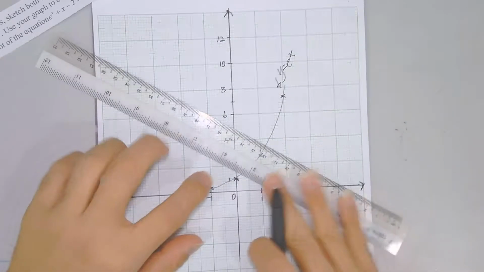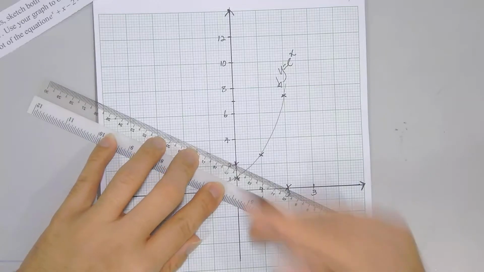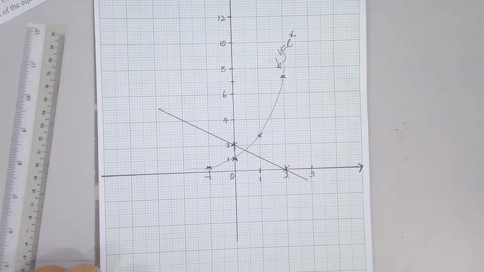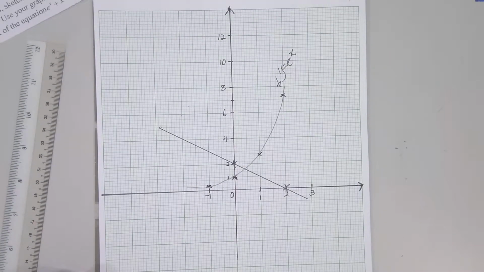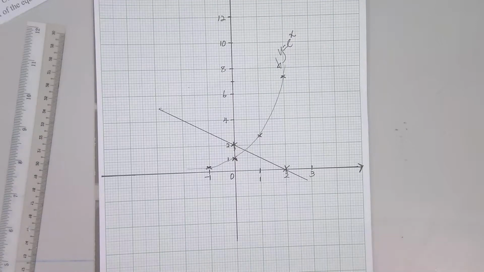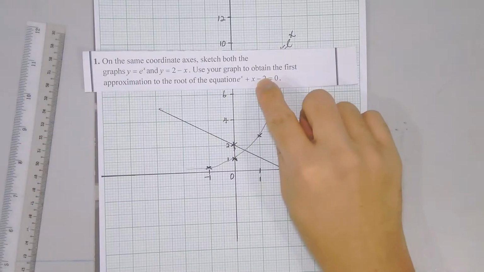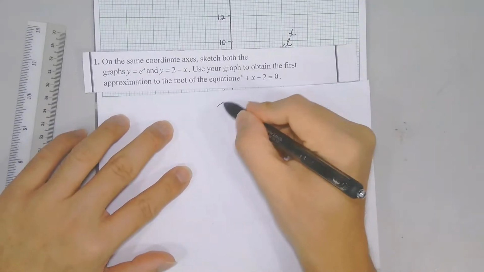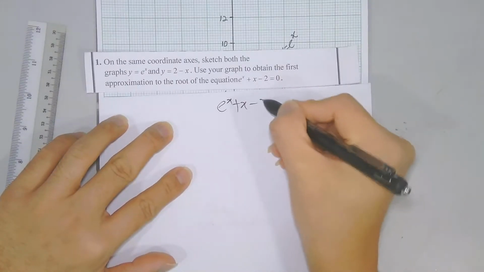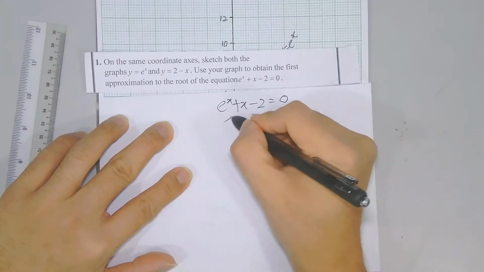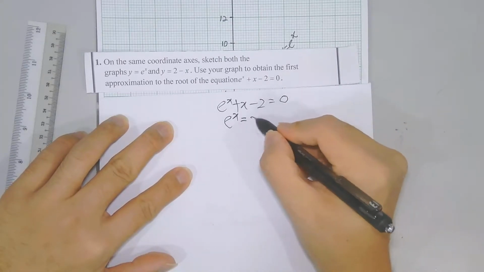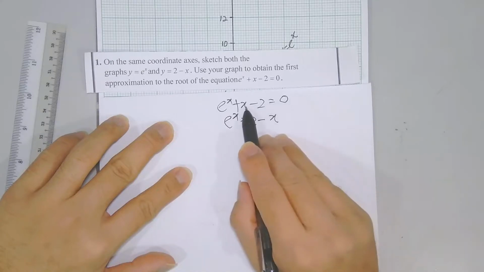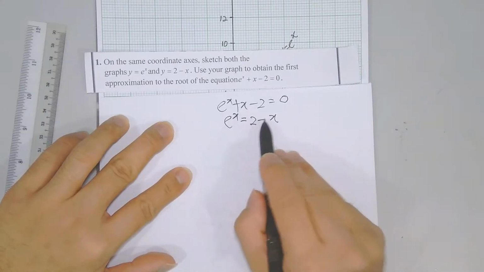Now I'm going to sketch this line. Try to observe where the root is. If you rearrange this equation, you can rewrite it as e to the power of x plus x minus 2 equals 0. So you can rewrite the equation as e to the power of x equals 2 minus x, by adding 2 to both sides and subtracting x from both sides.